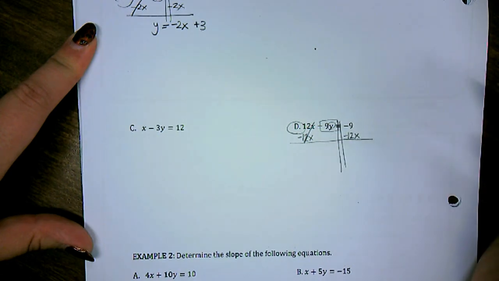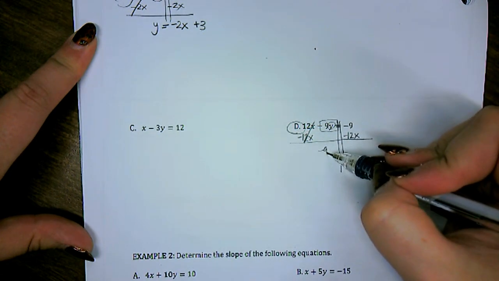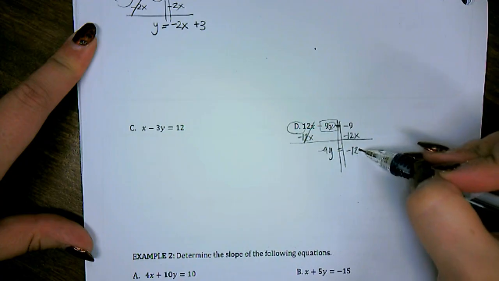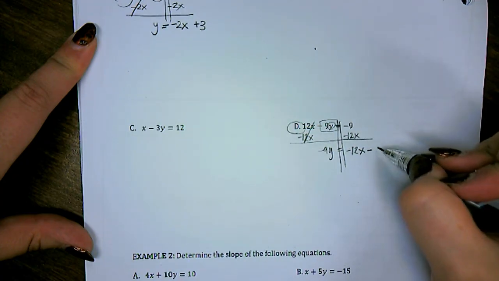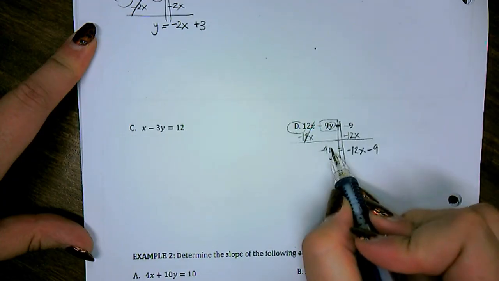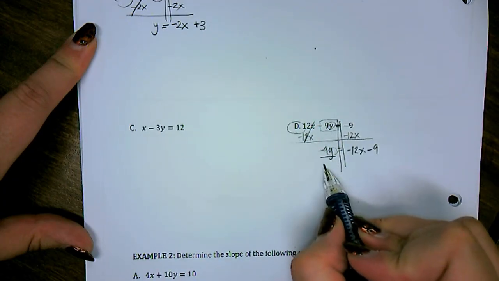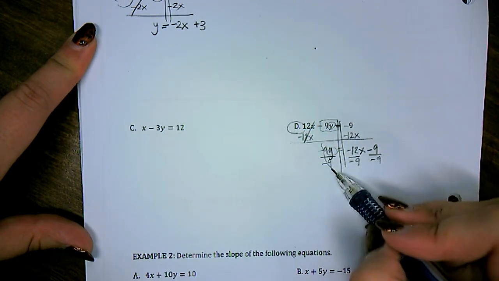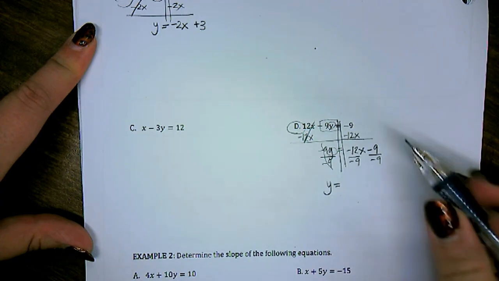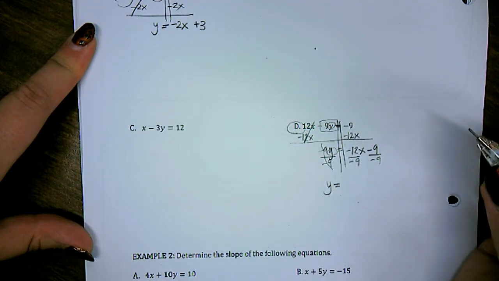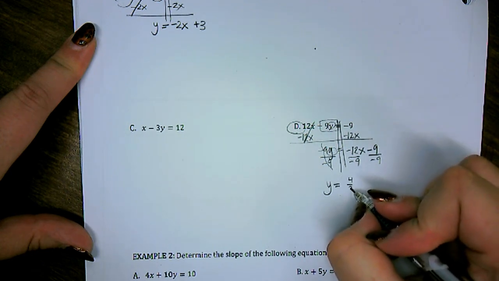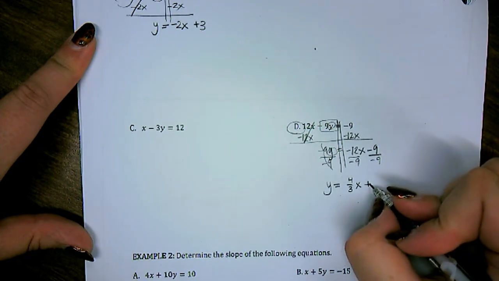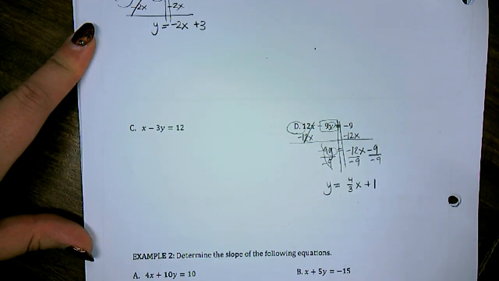That's going to cancel. I'm going to bring these down to get negative 9y equals, same process, I need to put my x term first, which is negative, and then subtract 9. On this one, to get y by itself, my final step is to divide everything by negative 9. These will cancel, so I get y equals negative 12 over negative 9. We will reduce that, and it becomes a positive 4/3. We keep our x, and then negative 9 divided by negative 9 gives me a positive 1 to get our slope-intercept form.